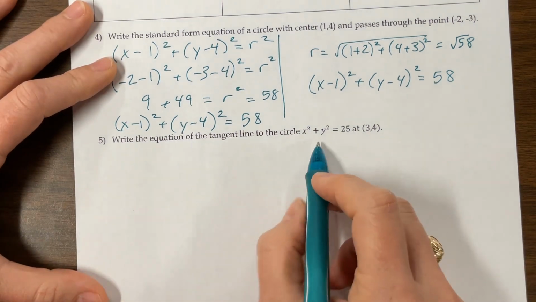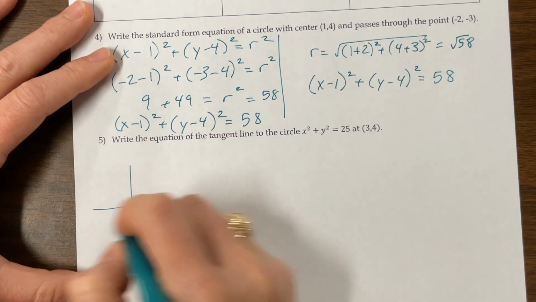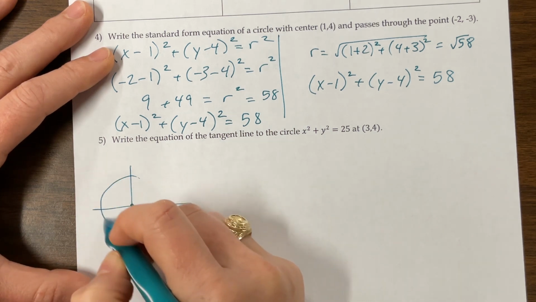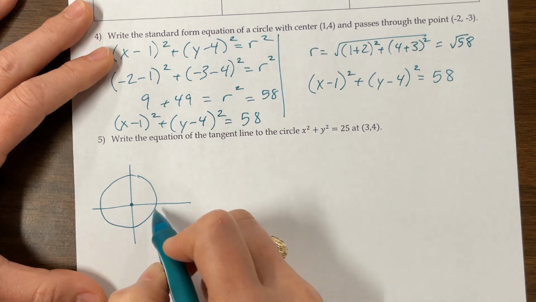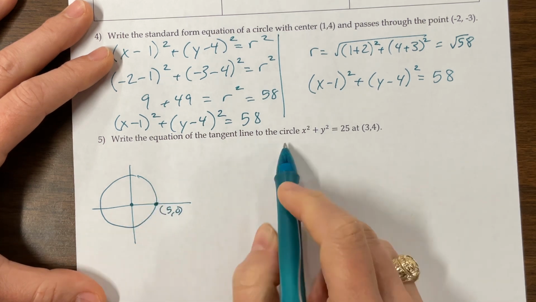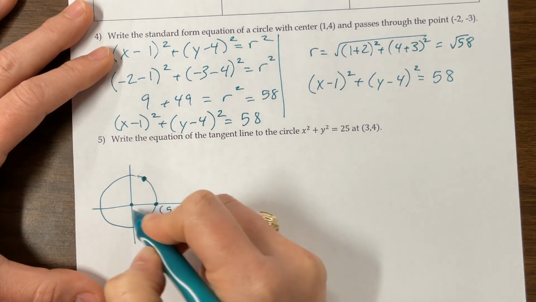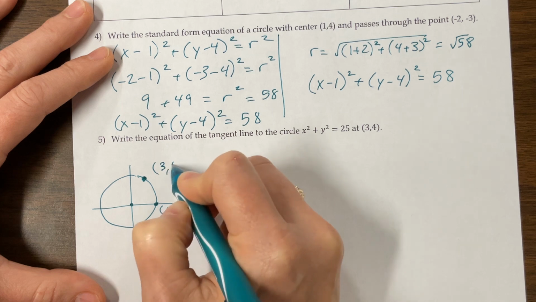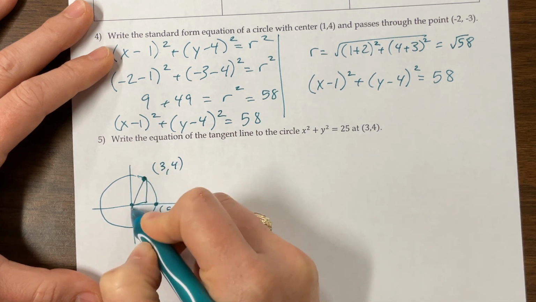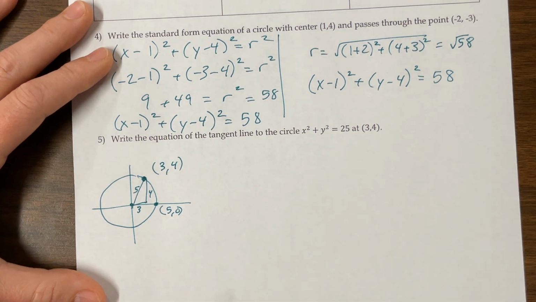Okay. So next, we're looking at a circle that's centered at the origin, and it's got a radius of 5. So this would be the point (5, 0). And it's saying, okay, find the equation of the tangent line at (3, 4). So here's the point. I went over 3 and up 4-ish. Notice this gives me a 3, 4, 5 triangle, by the way. This is 3, this is 4, this radius is 5. We did that on purpose.